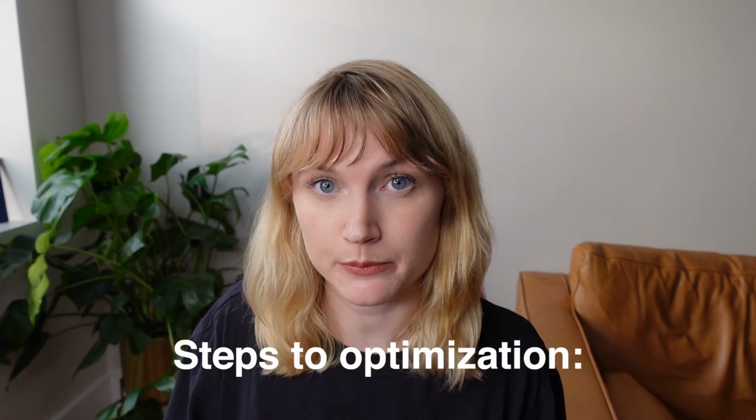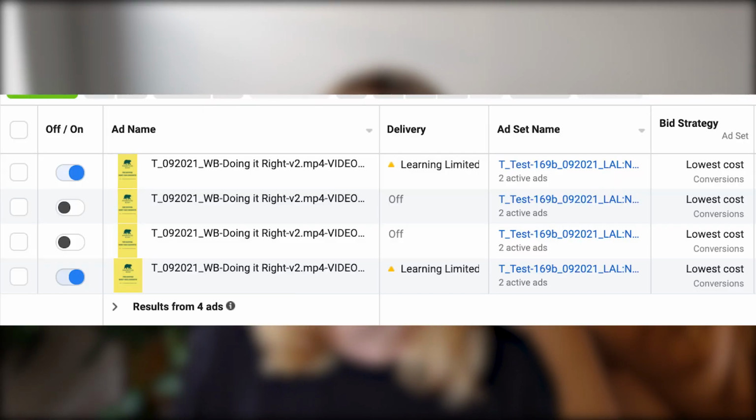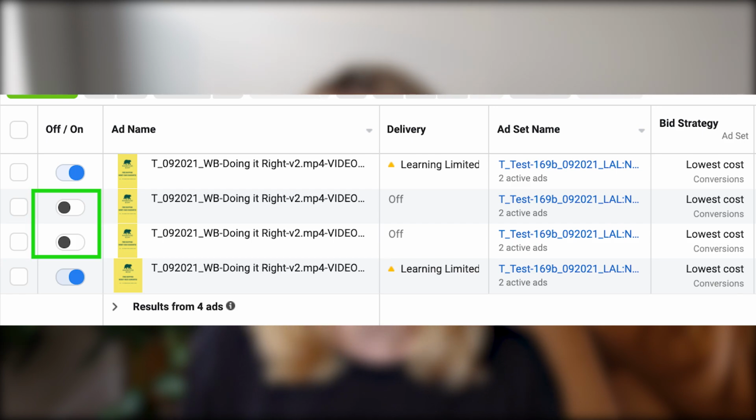But as results start to dwindle on this ad set, or even for the creative tests that didn't have as good performance, these are the steps to optimization that we take. Number 1, we always start optimizing at the ad level. For instance, if we see that an individual ad has a high CPA or poor performance after a few days of initial ad spend, we'll go ahead and turn it off. And this is so that we can allow other ads to get that spend.